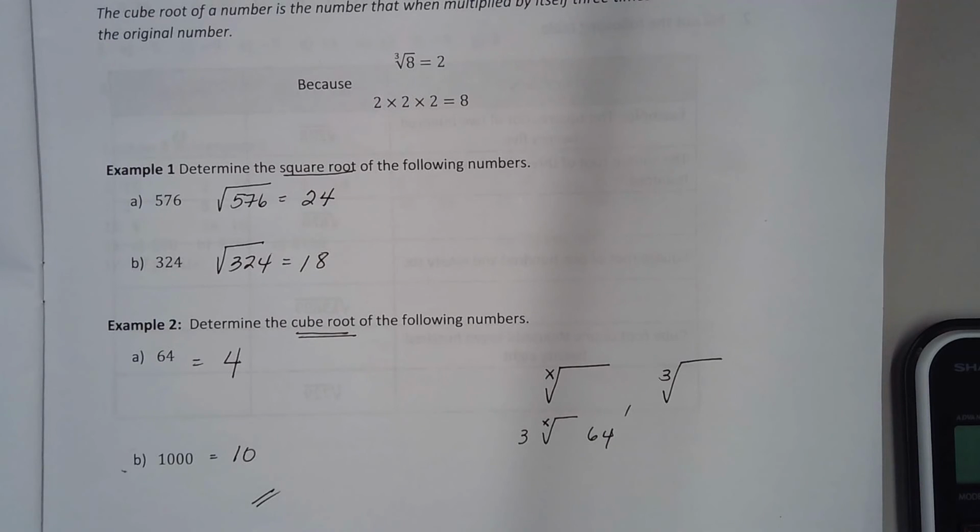Is that good? Any questions there? Do you have a cube root button or no? Here, this one. So you go 3, that, and then 1,000. Okay, so do you understand how your calculator works?